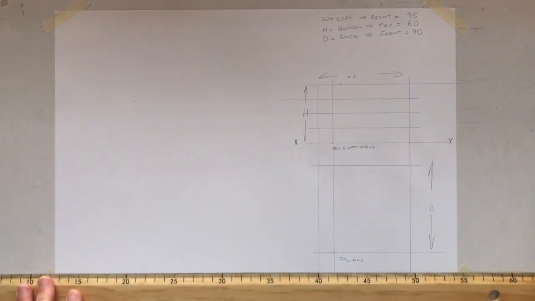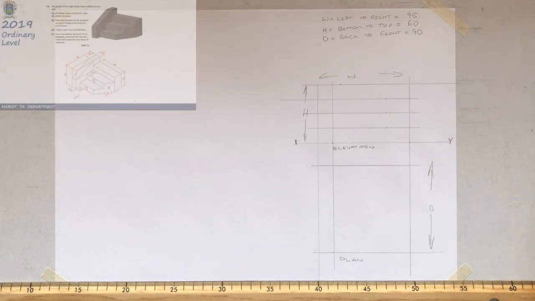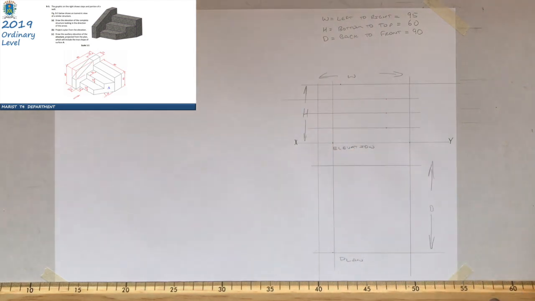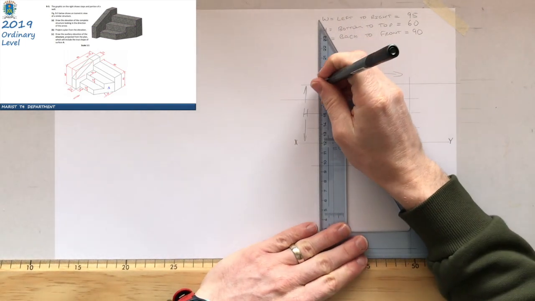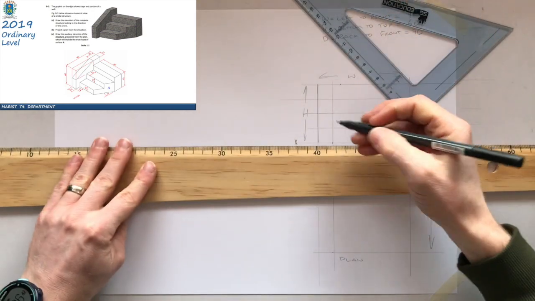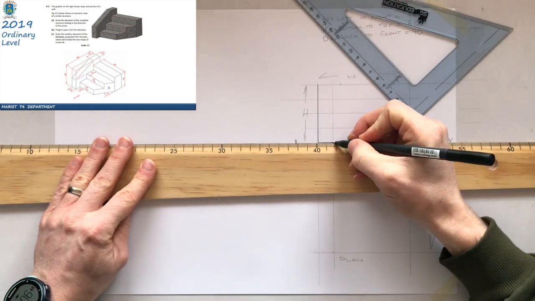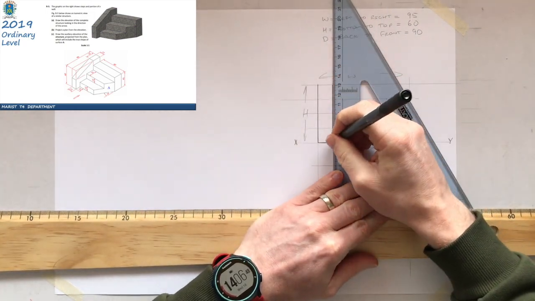Okay, once you've got that done, you've got most of the information that we need to draw in our elevation. We can start off by looking at our side part here and getting that drawn in heavy. We know that it goes all the way up. It's 60 up on the left hand side. We know it's going to be coming over our 15, and it's the same up on the opposite side.